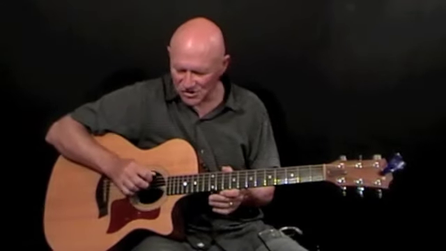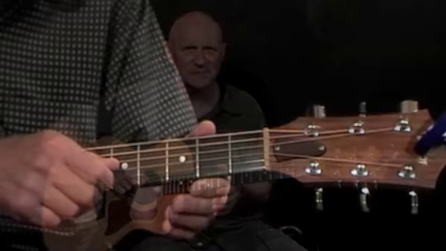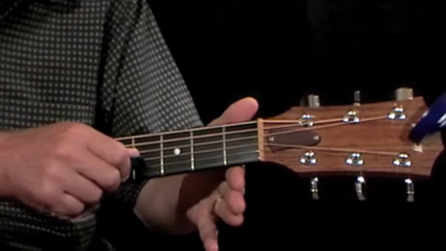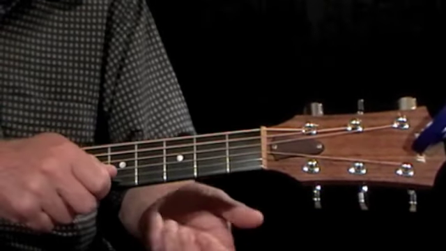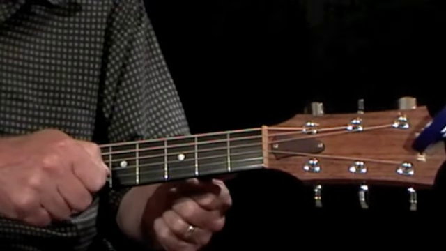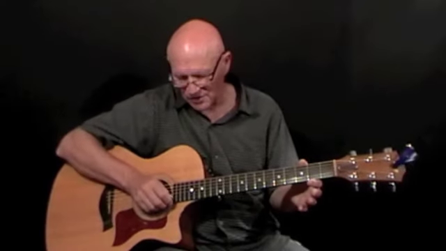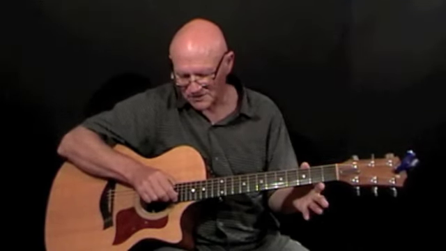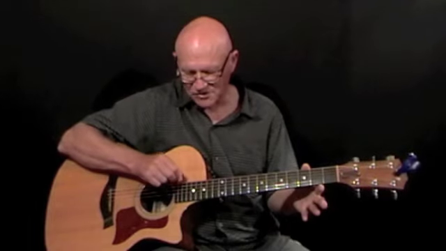We know that the next string can be left as it is, as it's already tuned to D, which is one of the notes in the G chord. So we move on. So next we have the G string and the B string, both of which are already part of the chord of G, so we can leave them well alone. So it just remains to tune the top E string down to D, which we can now do by comparing that to the open 4th and 6th strings.